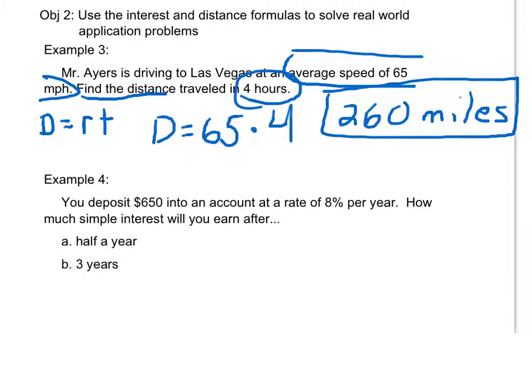You deposit $650 into an account at a rate of 8% per year. How much simple interest will you earn after, and I want you to find it for half a year and for 3 years. Okay? I'm actually going to do those backwards. I'm going to do part B first, because it's a little easier to deal with.